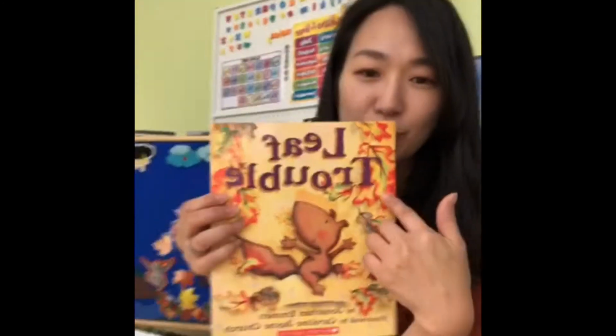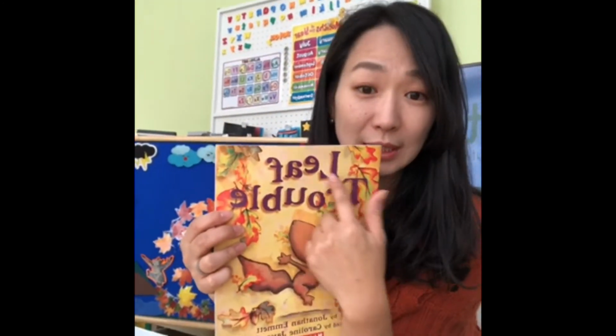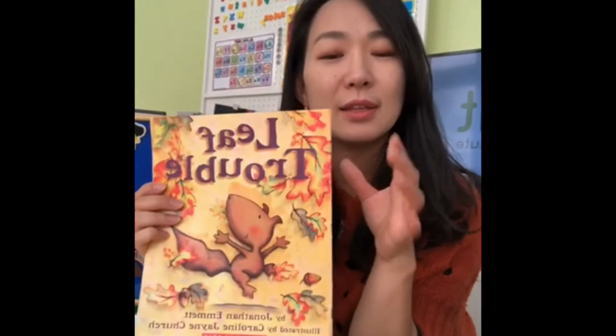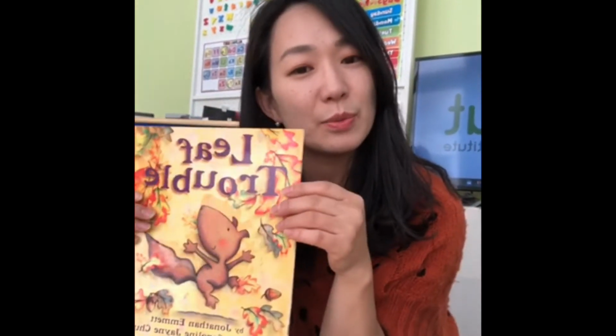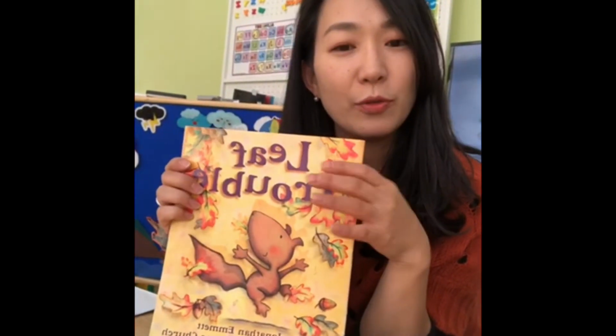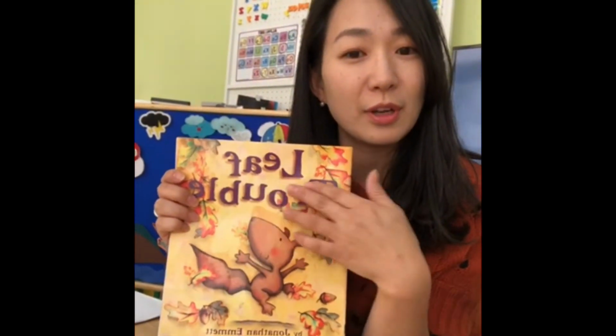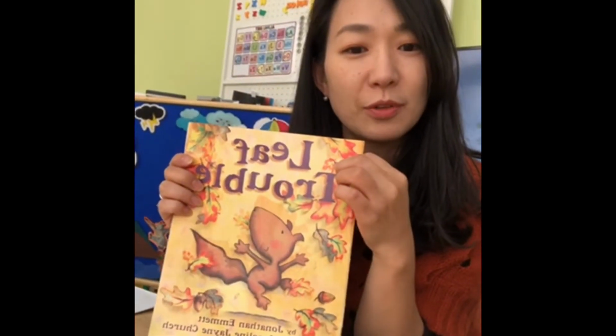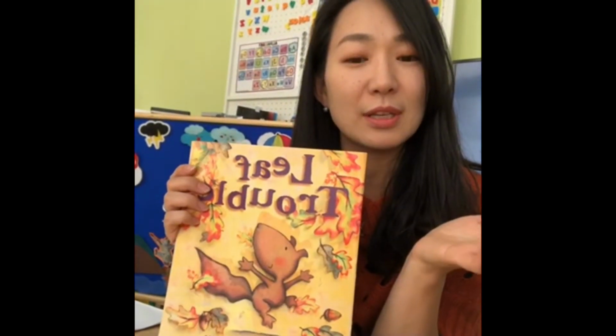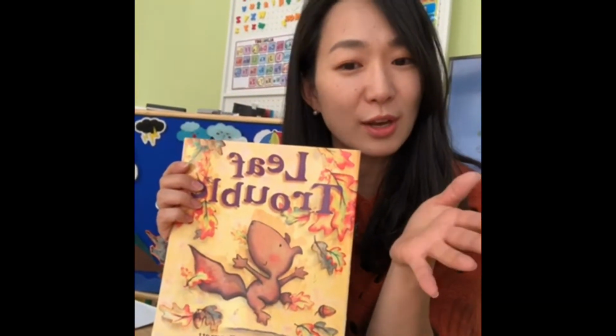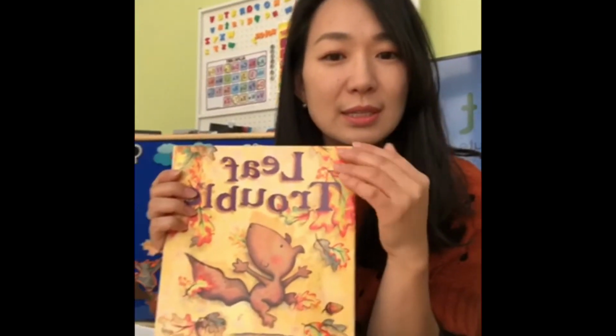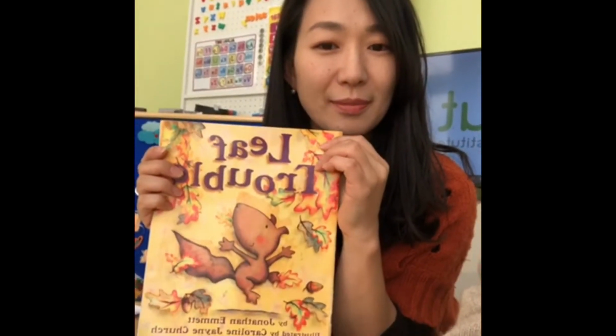Oh, this week's theme is actually fall, autumn, and today's book is Leaf Trouble, so you probably would guess it talks about leaves. This month at Sprout English Kids, we are learning about autumn, fall, the 4 seasons, and learning about different colors of the leaves, different things that happen, the things you see, you can smell, you can touch, using our 4 senses regarding autumn.